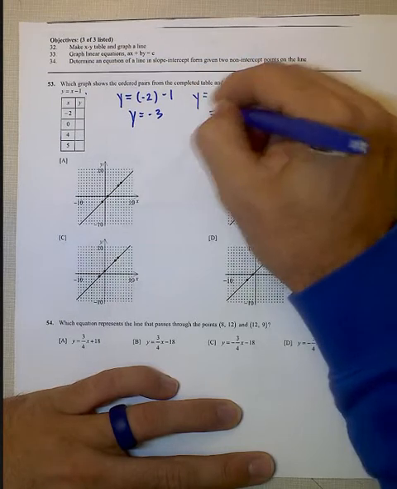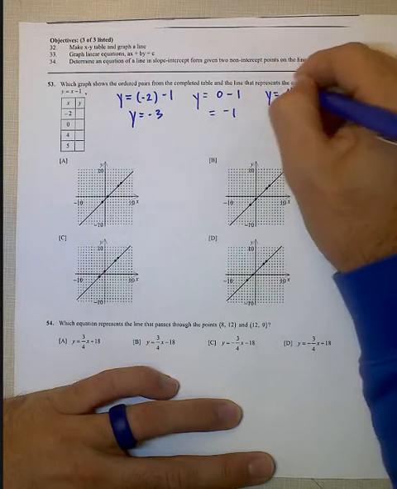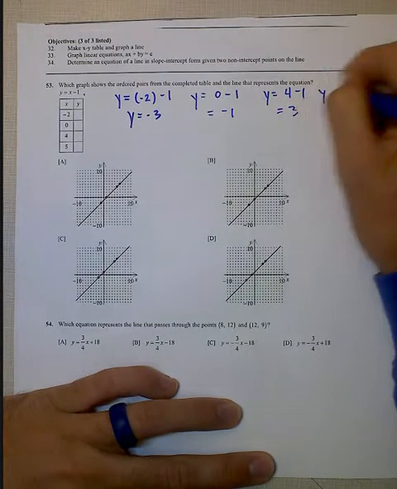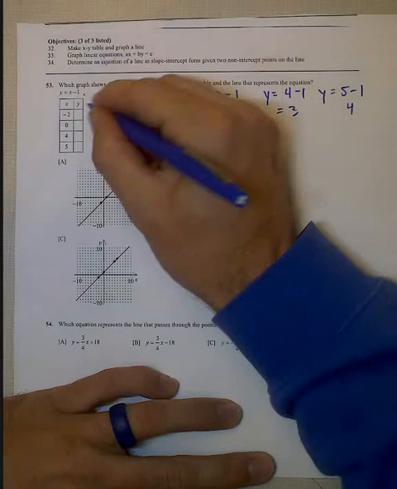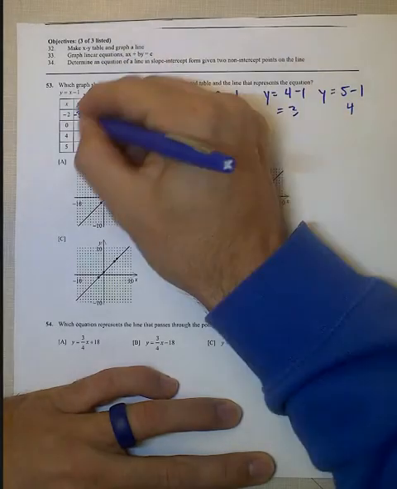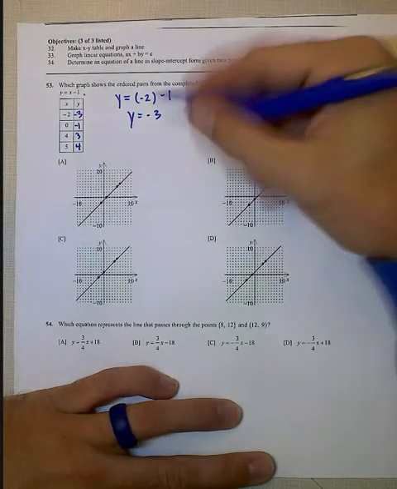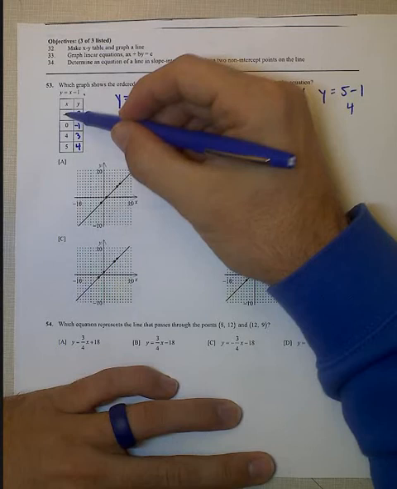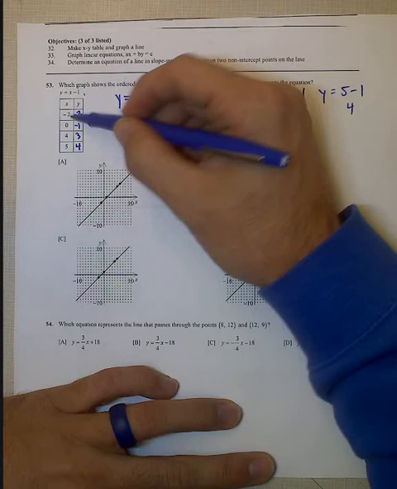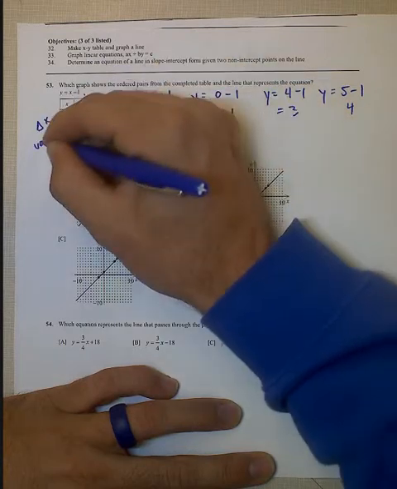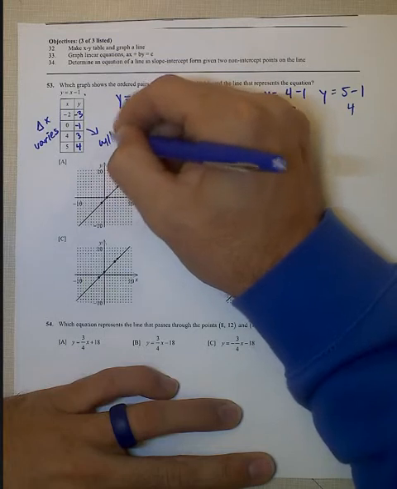inputs, -1. Y is equal to 4 minus 1, 3. Y is equal to 5 minus 1, 4. There's less of a pattern here. And where we went over our lesson examples, there was more of a pattern, probably because the change in x was more the same. If you see, this goes up 2, 4, and 1. So if the change in x varies, then your pattern here will also vary.